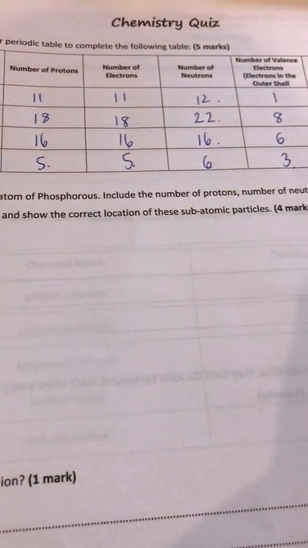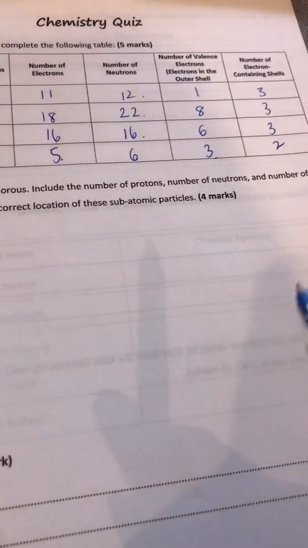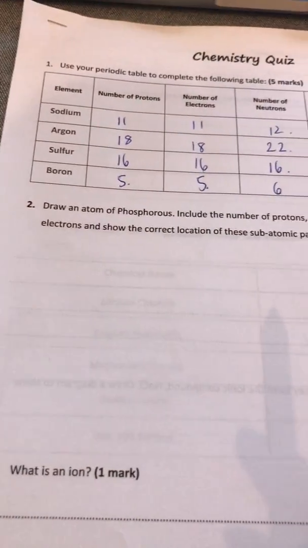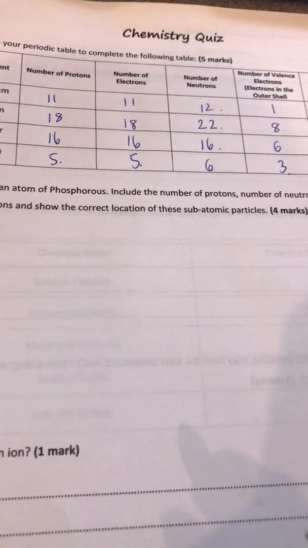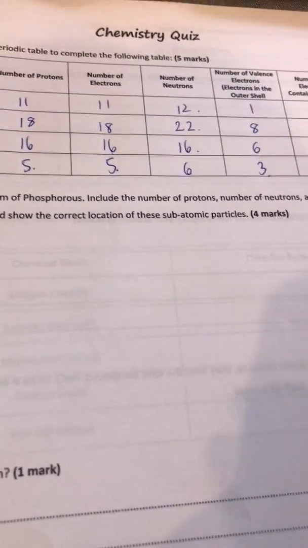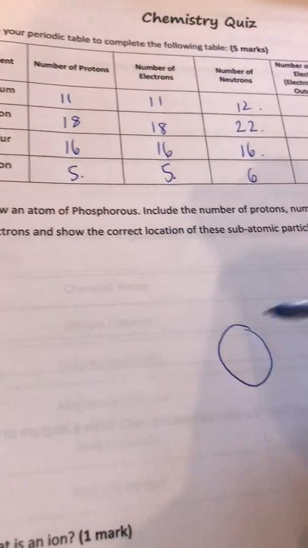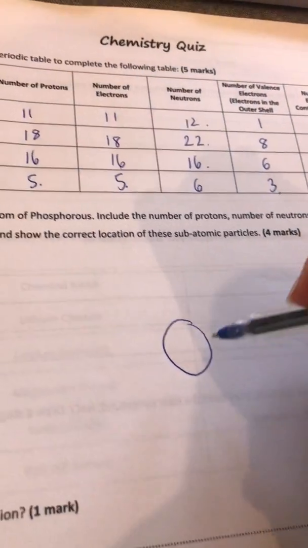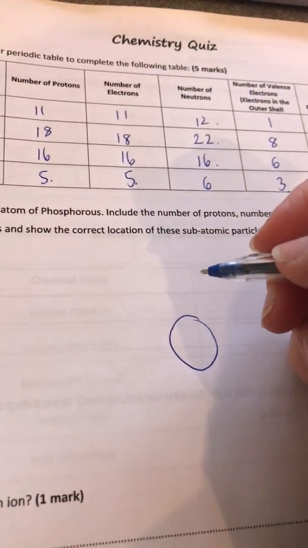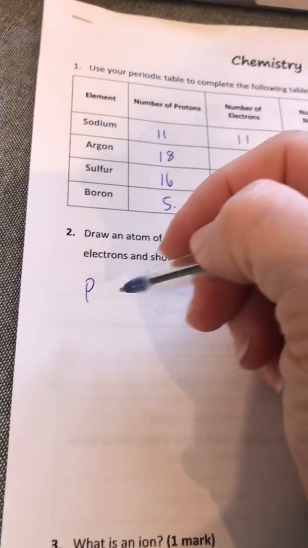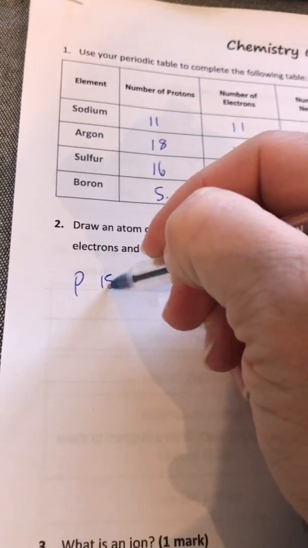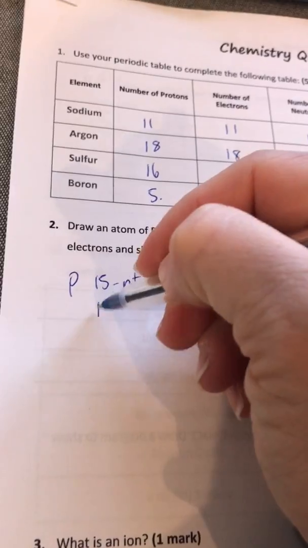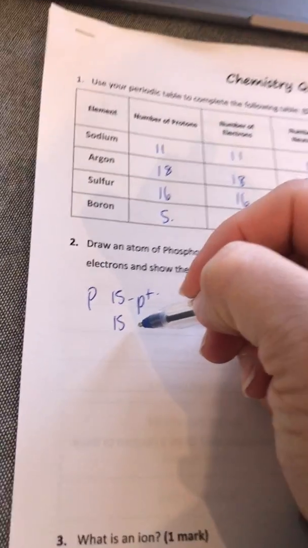Okay, second question was we had to draw an atom of phosphorus. So we had to include the number of protons, neutrons, and number of electrons and show the correct location of these subatomic particles. Sorry, this is going to be not the best drawing because I've got my phone in my way. So we're going to draw the nucleus, and inside the nucleus, so we know that phosphorus has an atomic number of 15, so that means 15 protons. It will also have 15 electrons.